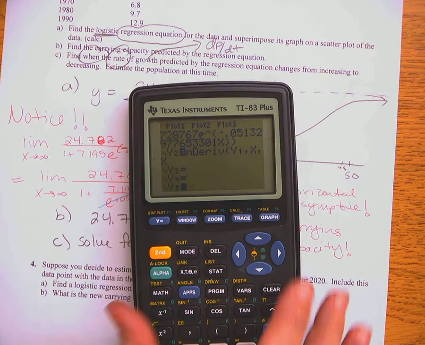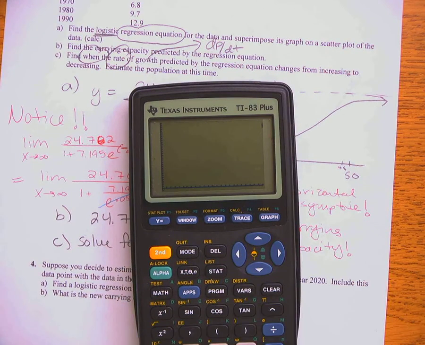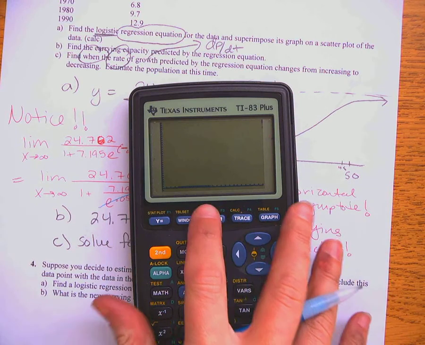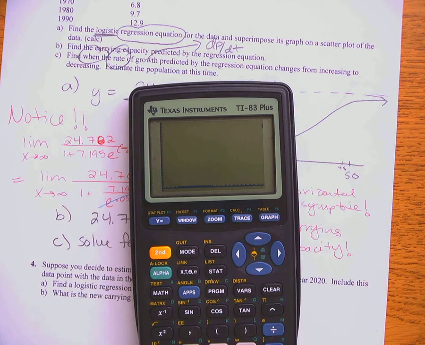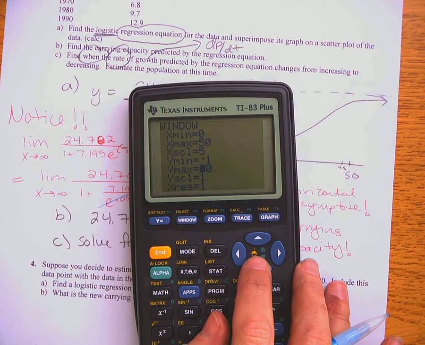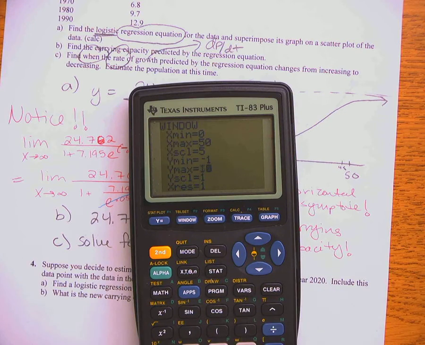Okay, so I'm going to go ahead and graph the derivative. And it's like barely crawling way down here. So we're going to need to adjust our window. Looks like our derivative is really small values, and right now I have really large values. So let's go to my window. Let's back this back up to 50, and then we'll have the y max be 10. Let's try that.